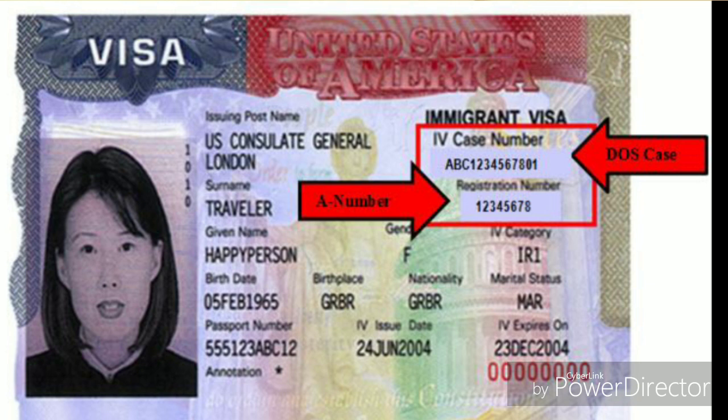That DOS case ID should start with 3 letters, and it should have 12 numbers. At the bottom of that number, it should say registration number. That one should have 9 numbers.